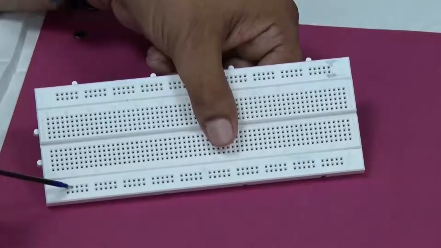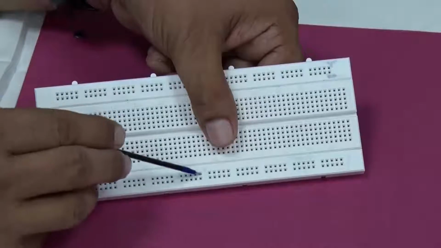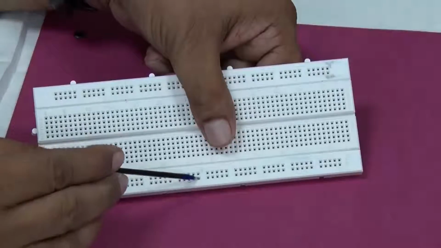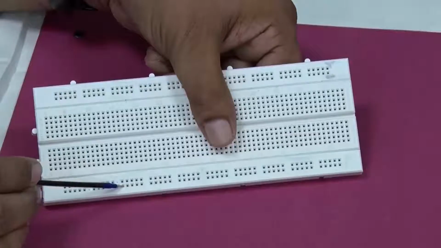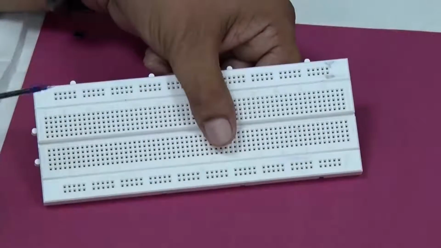Here also all these holes are internally connected to each other on one longer line. Similarly, on the bottommost line also, all these 25 are internally connected to each other. That is it. And similarly for this side.